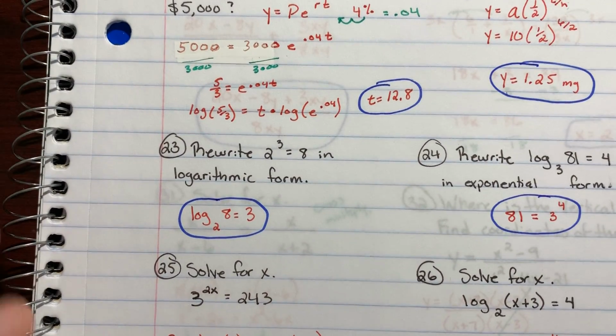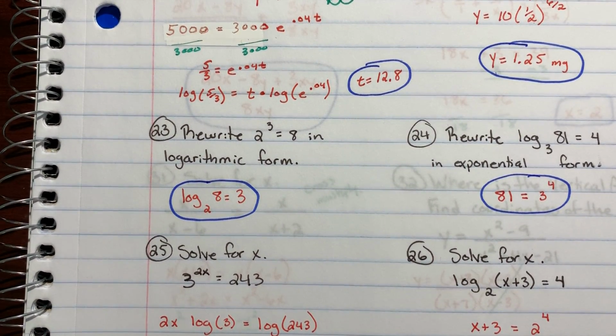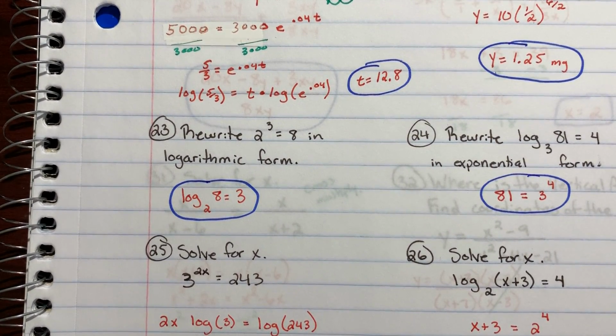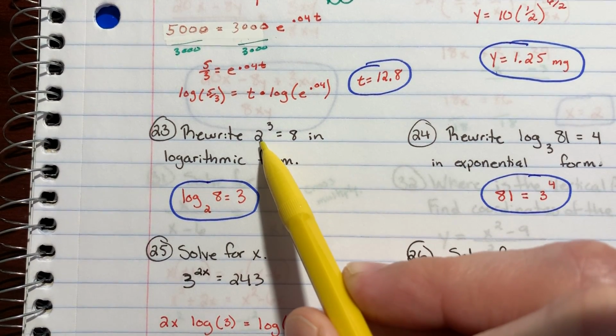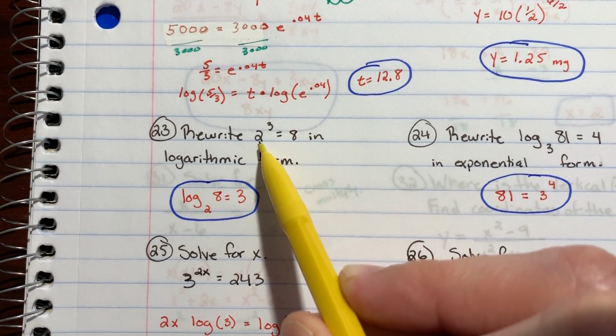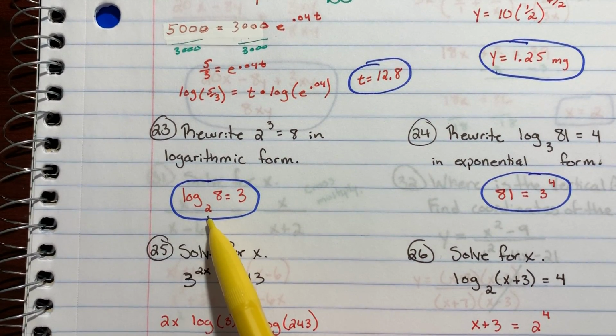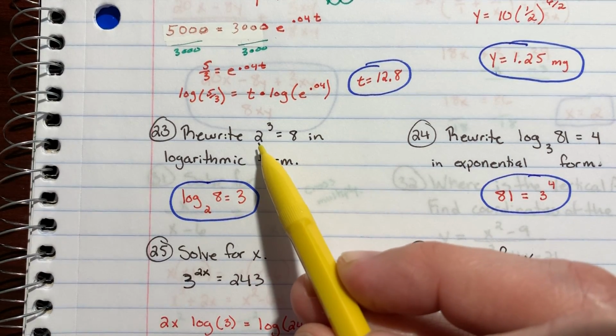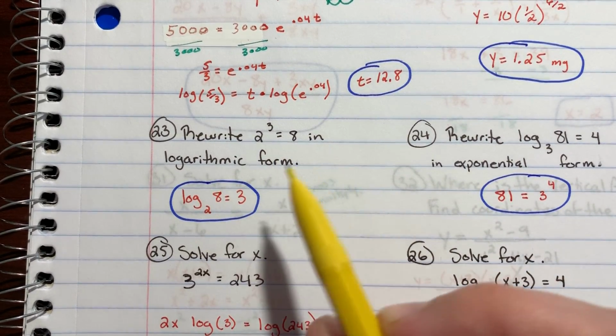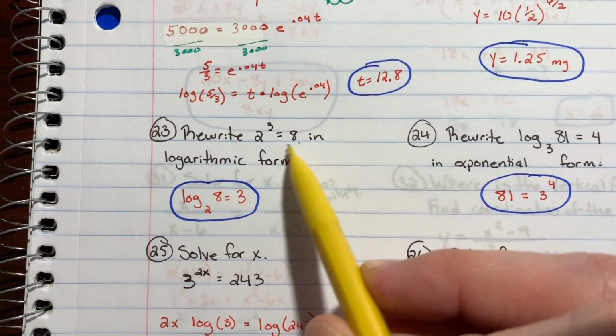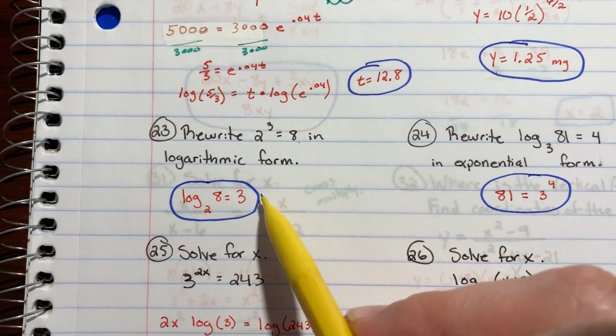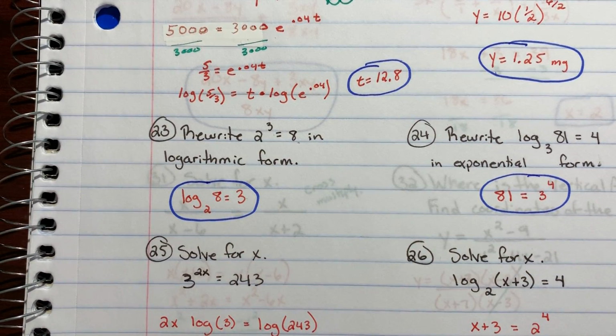23. Rewriting it in log form. Whatever your base is, that's what your subscript number is. So you'd say log base 2, drop that down, and then bring our 8 over. Whatever the exponent is, that's what you're going to set it equal to, your x, I guess, if you will.